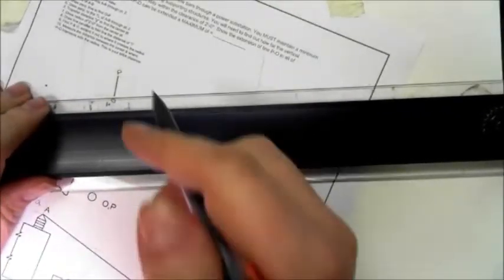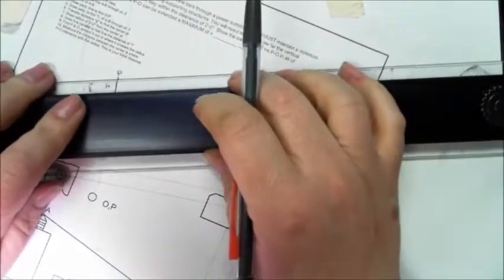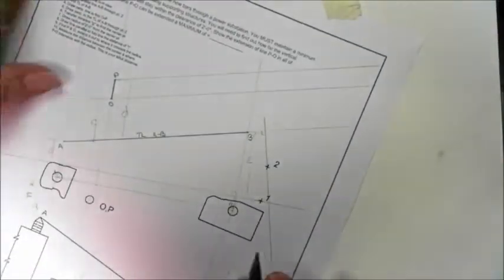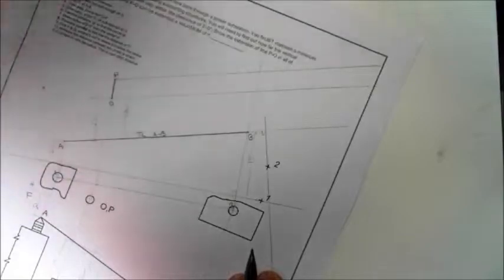Oh, before I do that, hang on. I'm going to go ahead and parallel those up because I'm fixing to move this, untape it, and move it around. Okay, I'm going to remove the tape so I can move it around so I can help you find those other little measurements.